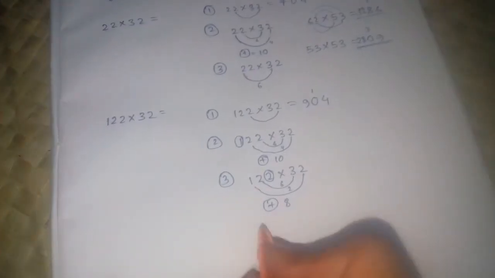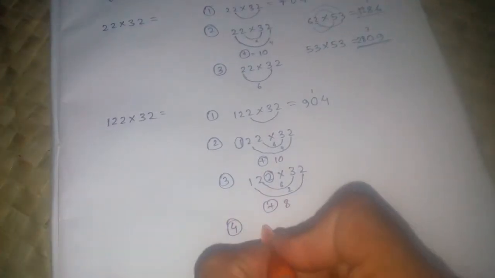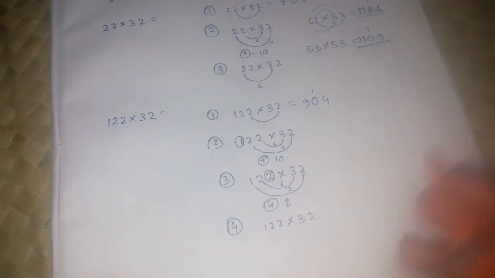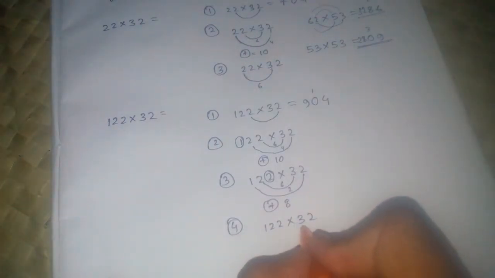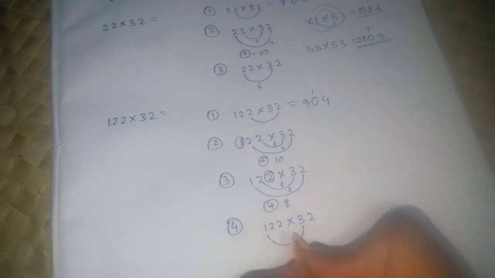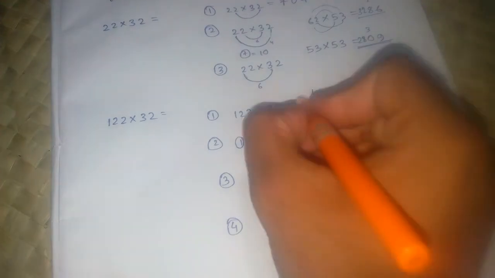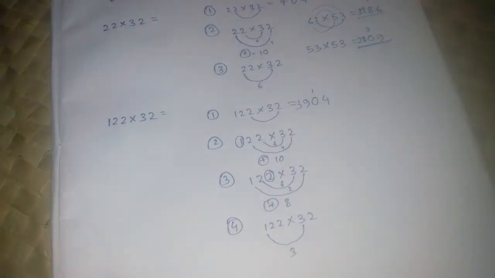And in our fourth step we will do 122 cross 32, and as before, the last step we are just multiplying the first to the first number, that will become 3. So here no carry is there, so we will directly put 3 here, right?